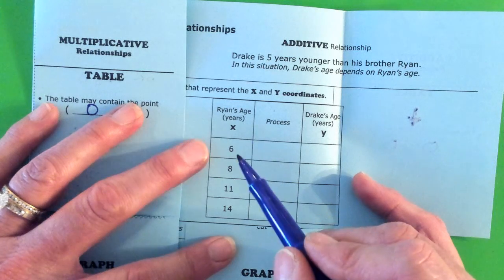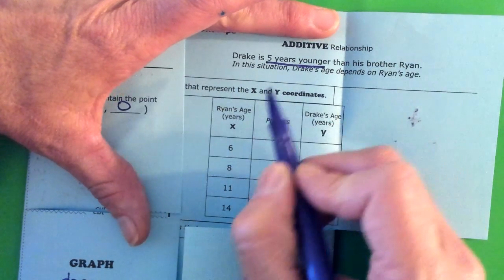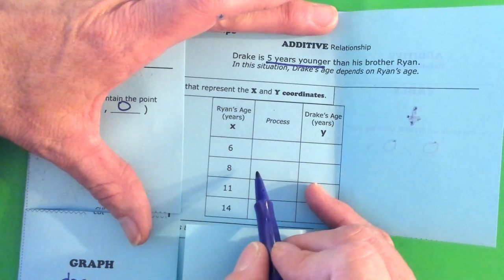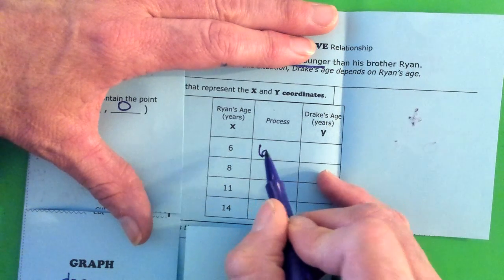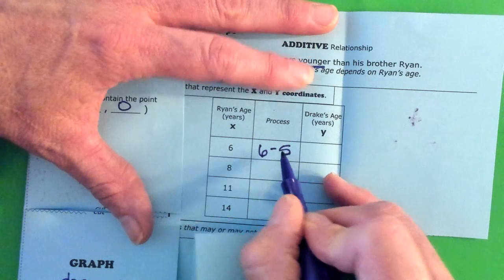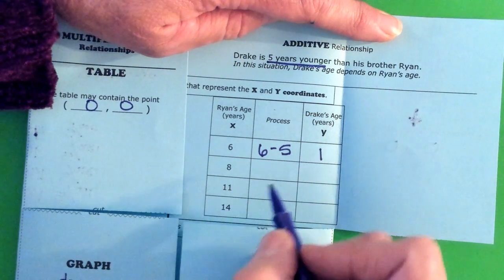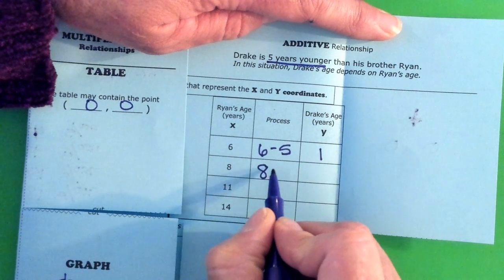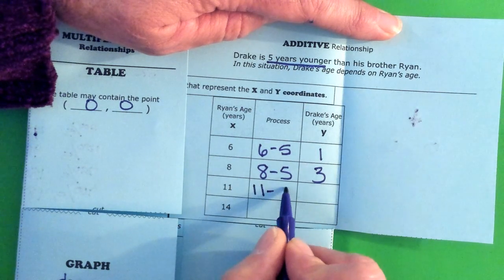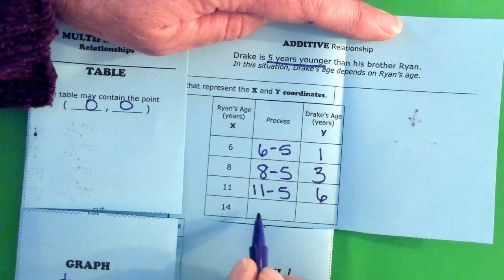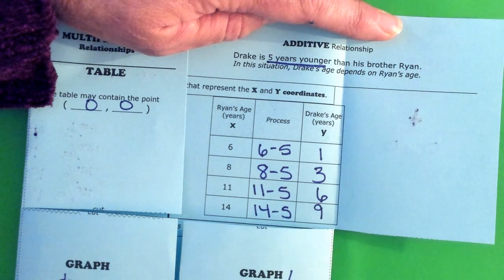Okay, so Ryan is here, Drake is here. And Drake is 5 years younger, so should we go up 5 or down 5? I think it's down 5. So the process, we are going to take whatever Ryan is and subtract 5, and that gives us 1. So when Ryan was 6, Drake is 1. All right, then we have 8 for Ryan minus 5, Drake is 3. When Ryan is 11 minus 5, Drake is 6. And when Ryan is 14 minus 5, Drake is 9 years old.